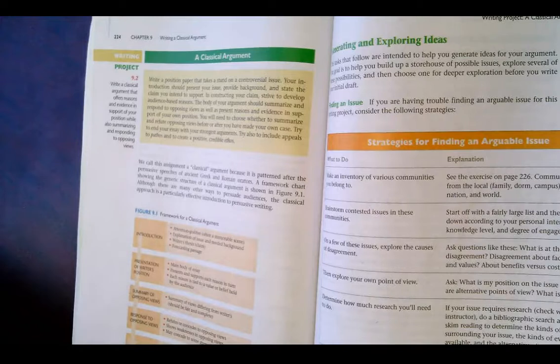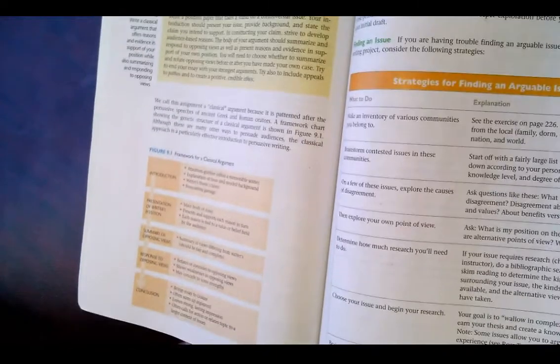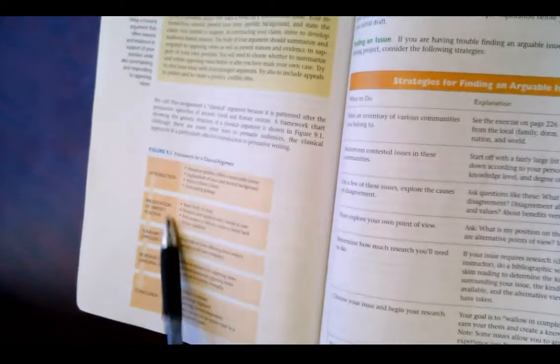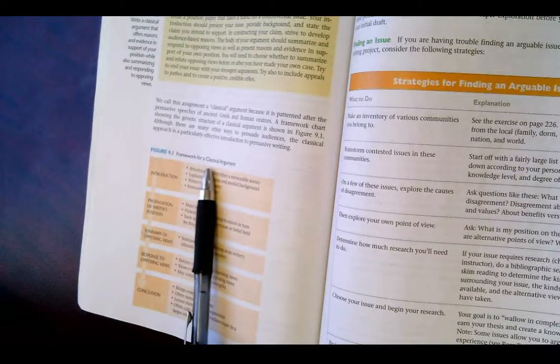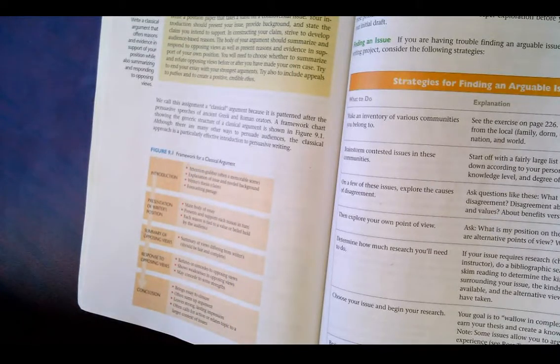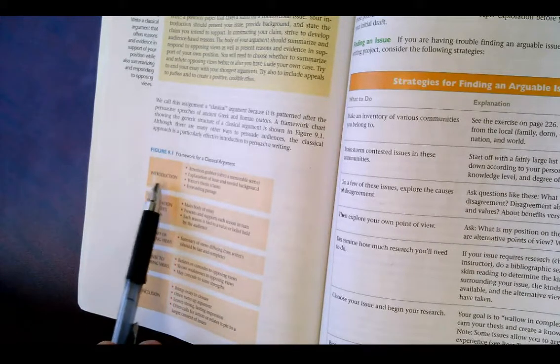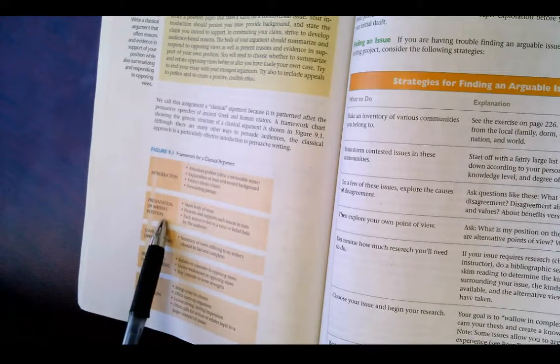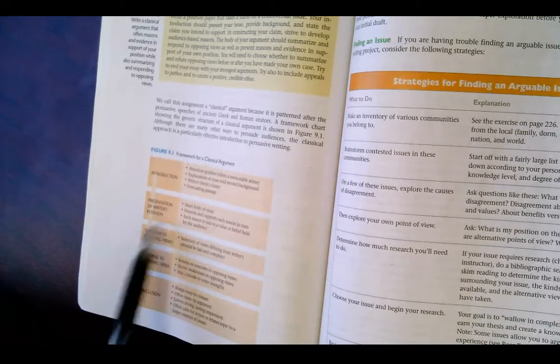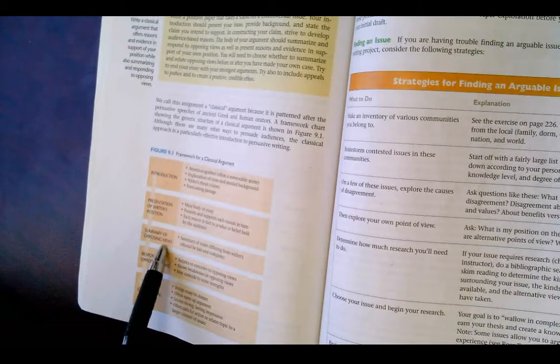So first, what I want to show you in our book is on page 224 as part of the reading. Your book gives you right here in figure 9.1 a framework for a classical argument. It just gives you a basic skeleton outline of the different parts of your paper. It says you should have an introduction, a portion that presents your writer's position, a portion that summarizes the opposing views, your response to the opposing views, and then a conclusion.